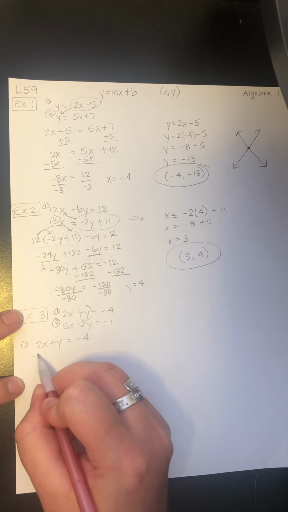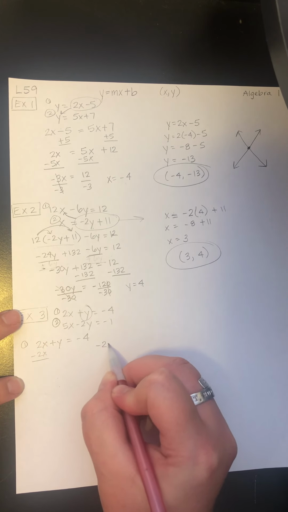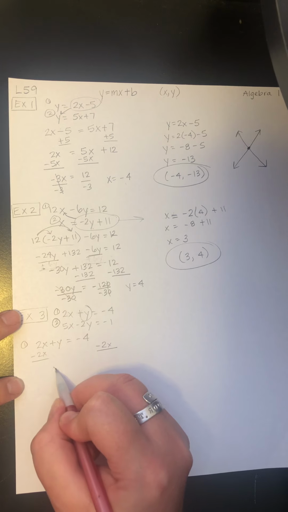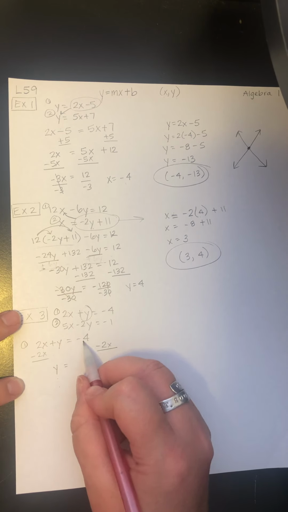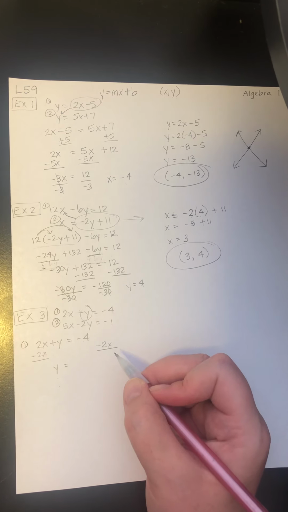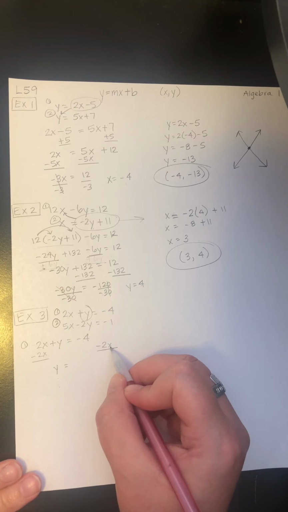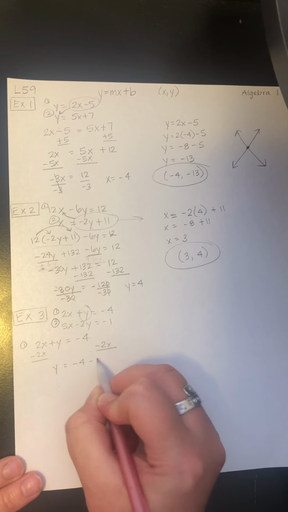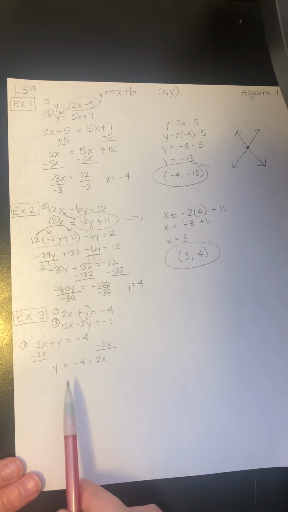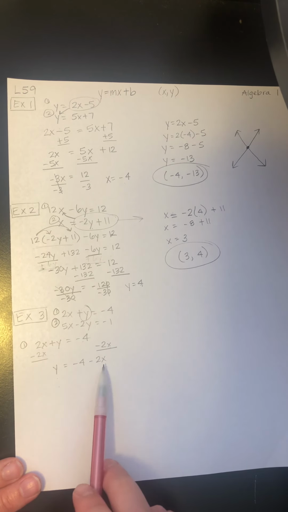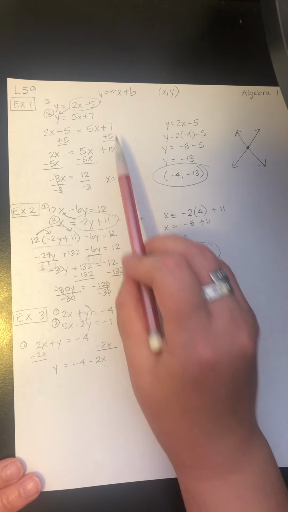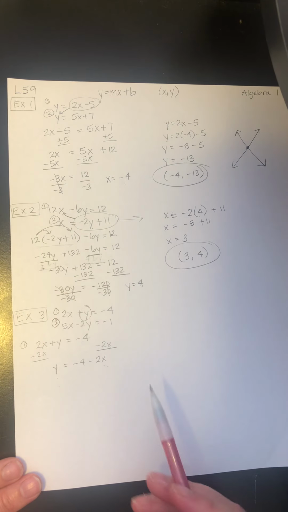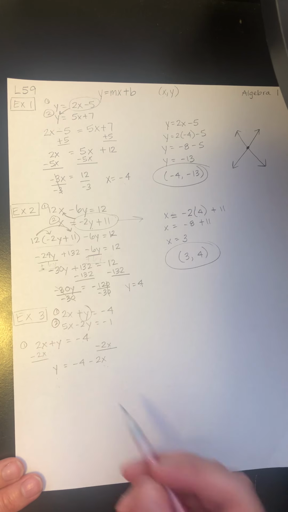To solve for y, I'm going to subtract 2x from both sides. Adds up to 0 here. We have y on the left. Negative 4 and negative 2x are not like terms because there's an x here and not here. So it's just going to stay the same, negative 4 minus 2x. Now we have our first equation rewritten in slope-intercept form, y equals mx plus b. Now it's going to be a lot simpler to substitute.